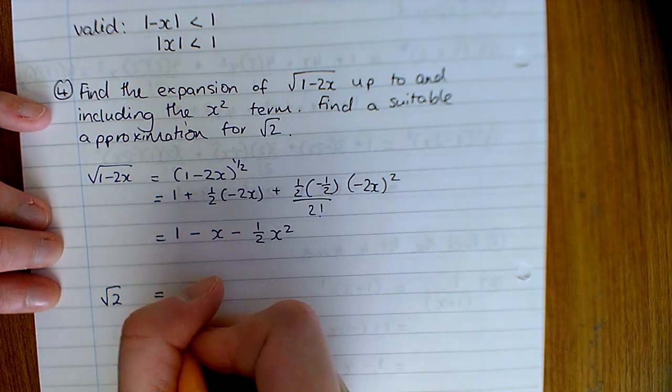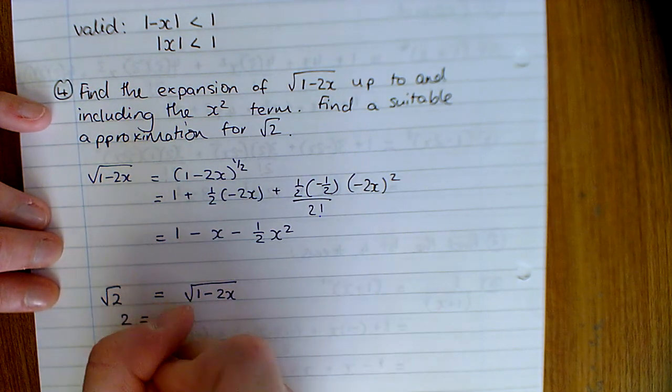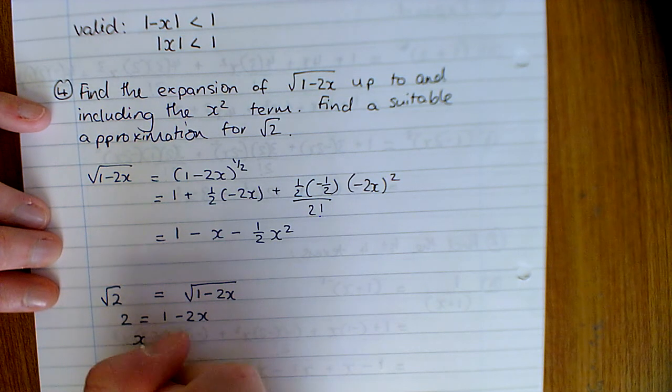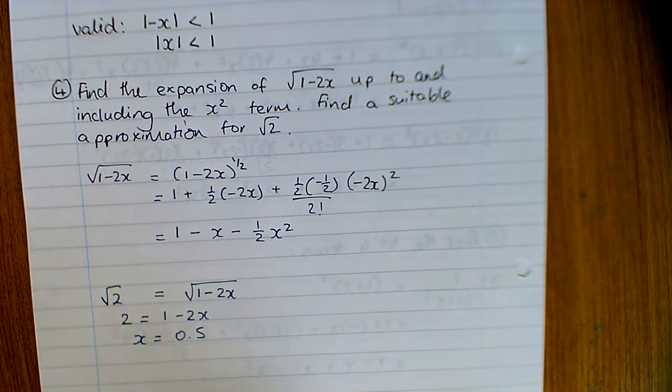Now, the approximation to root 2. We'll let root 2 equal the root of 1 − 2x, which means 2 = 1 − 2x, and rearrange that to get a value for x, and we get that x is −0.5.